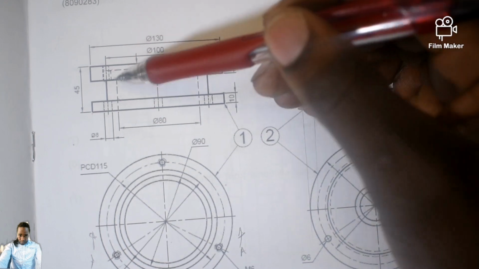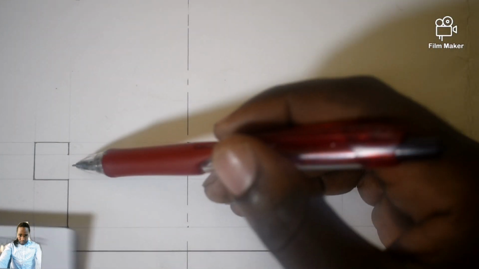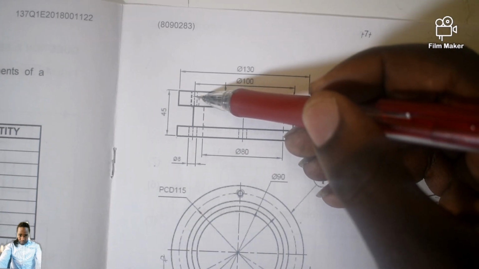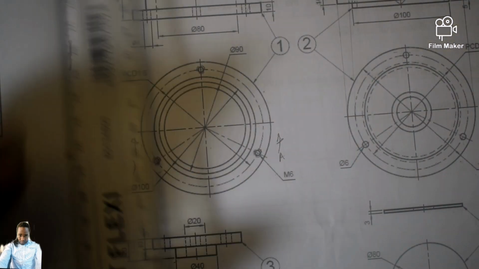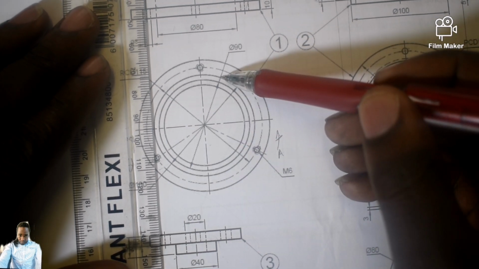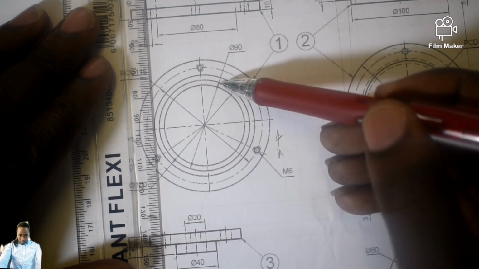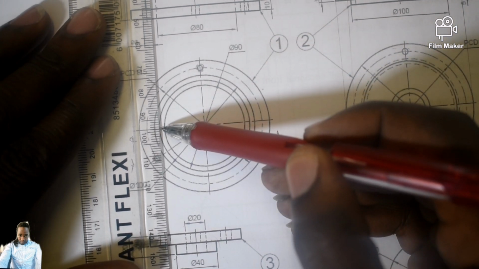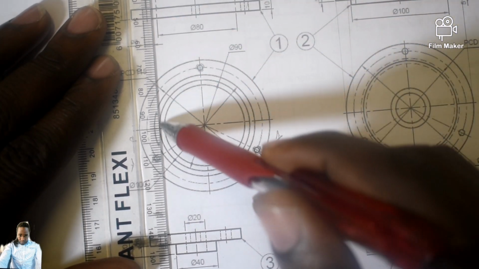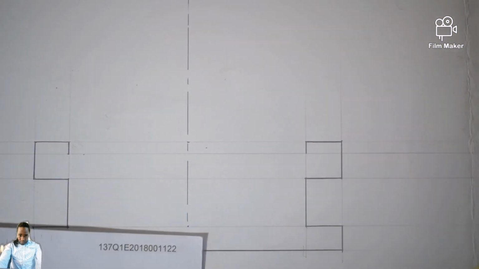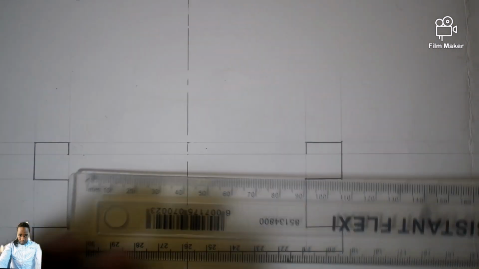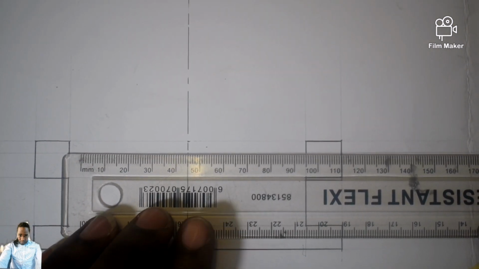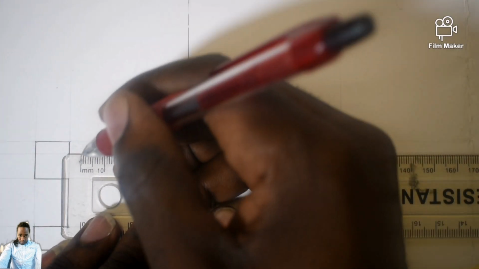It's diameter what now? From here coming this side, is diameter what? This one is supposed to be diameter 90. This is 90. Which is this one? This is diameter 90. Let me see. This is 90. There you go. Which is the one that we are looking for. So from here till here, 90 divided by 2, we are getting how much? We are getting 45. So I put it at 45 and mark at 90 and 0.